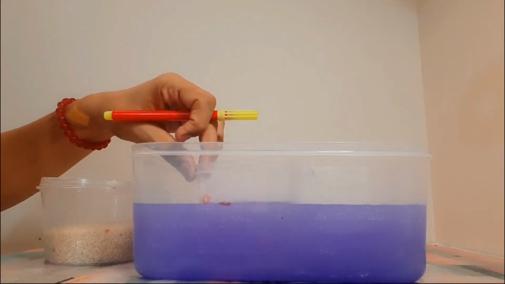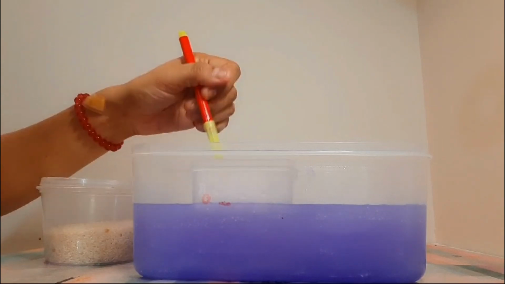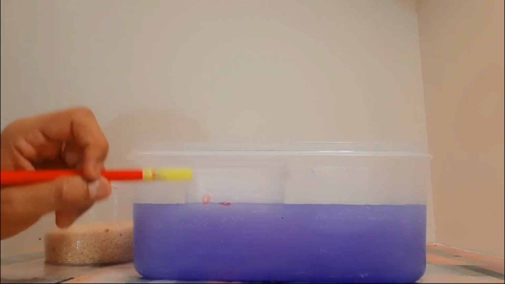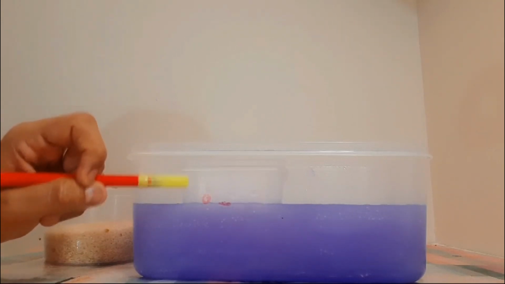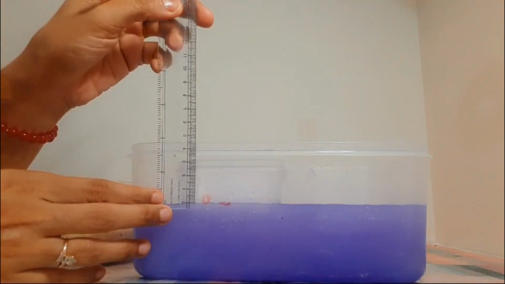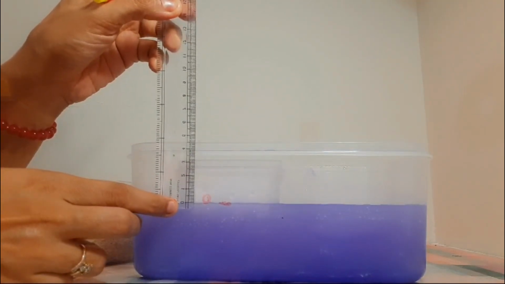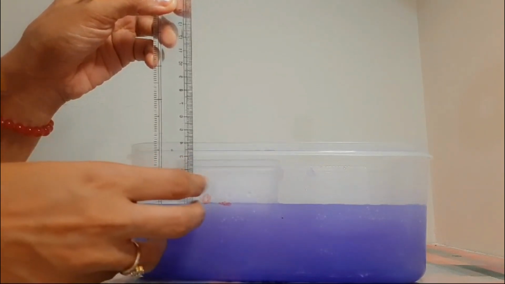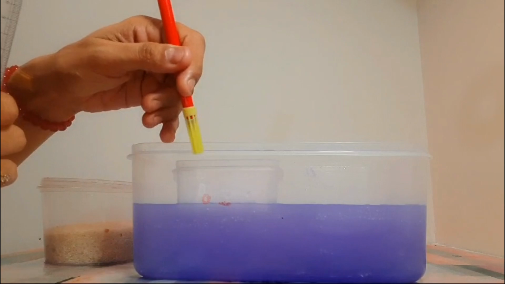It is floating. So let's calculate the height of this container above sea level. This is how we calculate the height of mountains above sea level or boat above sea level. So with the help of the scale, I'm going to measure the height of this container. So starting from 0, the height is 3.5. This is the height of the boat or the container.